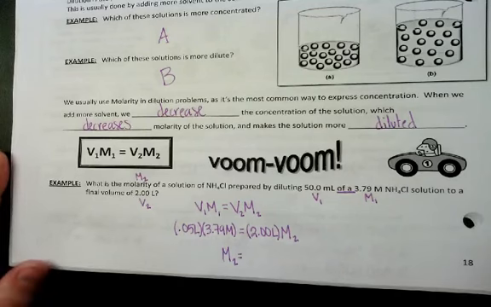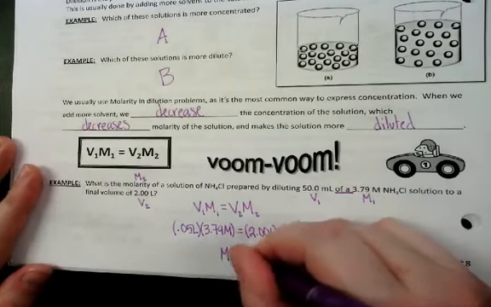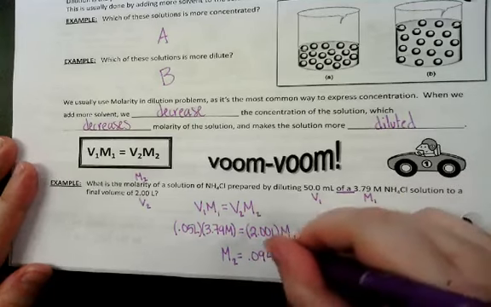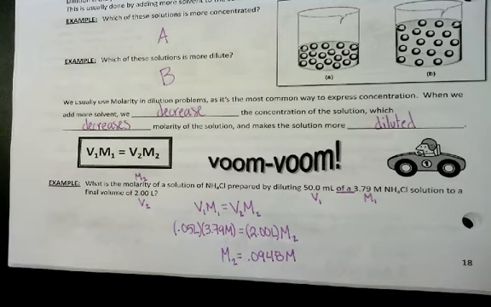So your final molarity is what? Good. With sig figs, it'll be 0.0948. But yes, perfect. 0.0948 molar. Questions?